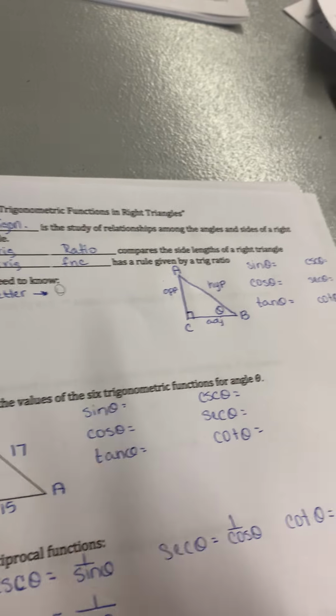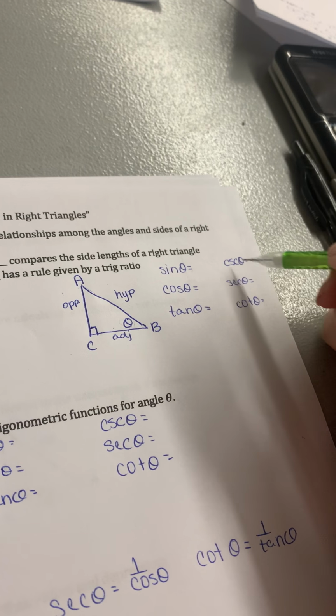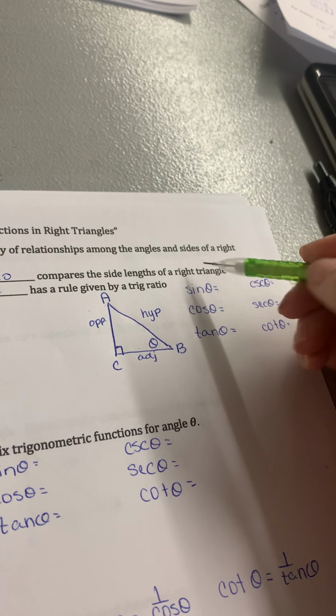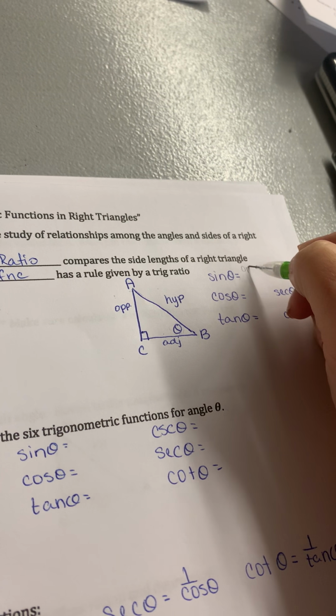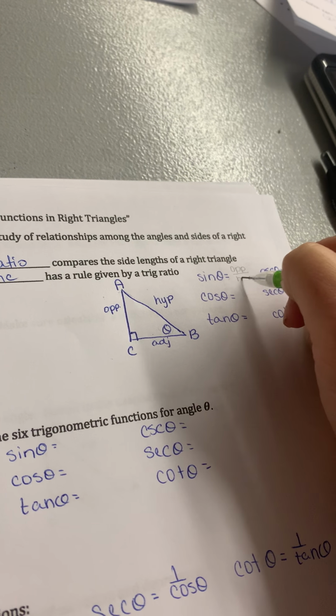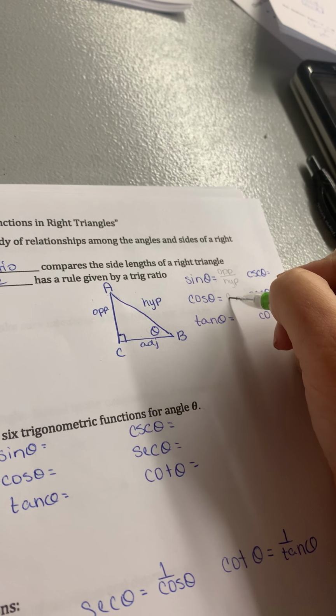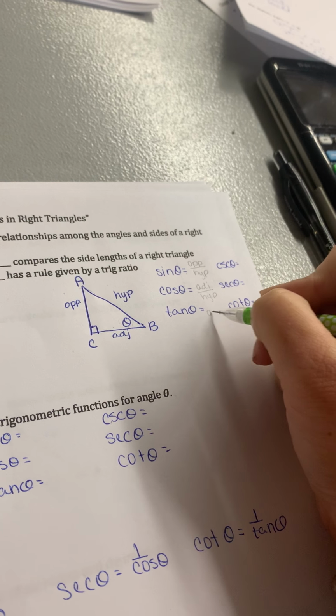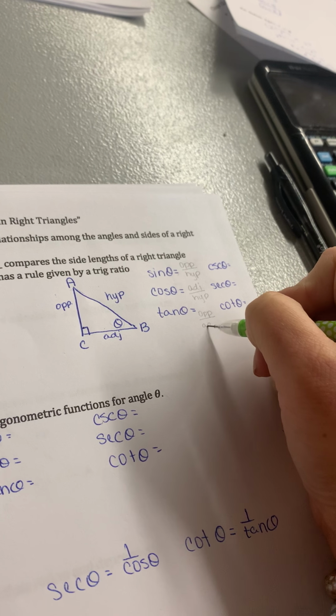Now, we all learned that there are 6 trig ratios, trig functions. We have sine of theta, which is opposite over hypotenuse. Cosine is adjacent over hypotenuse. Tangent is opposite over adjacent.